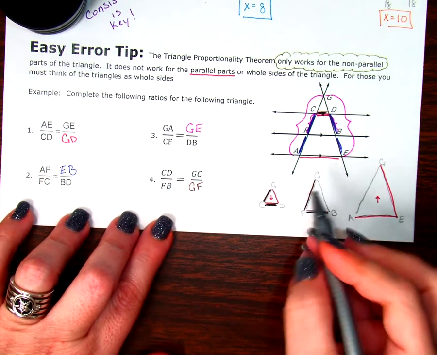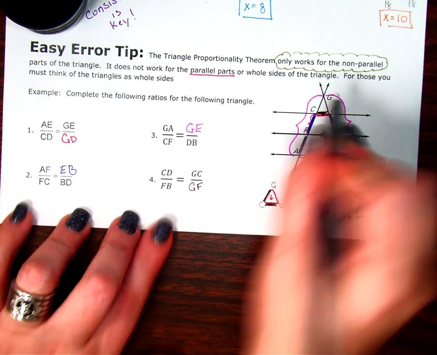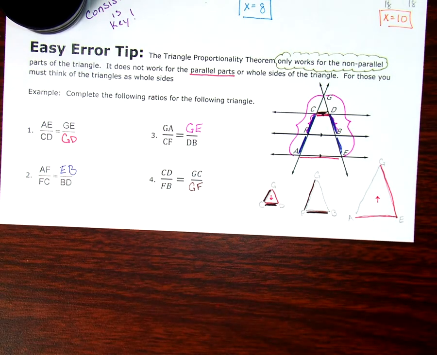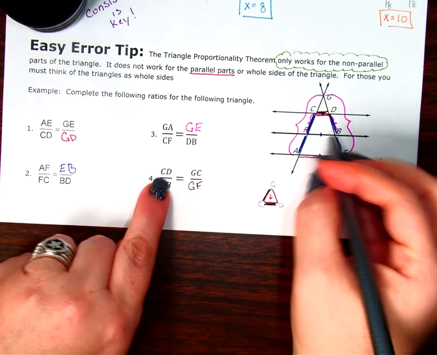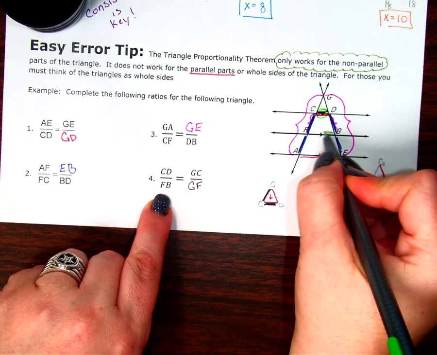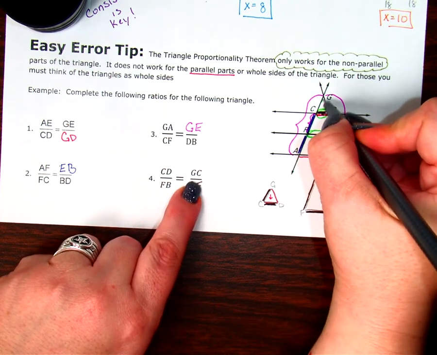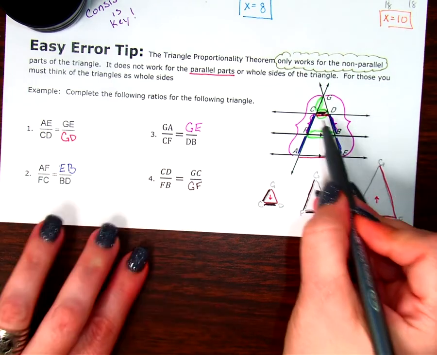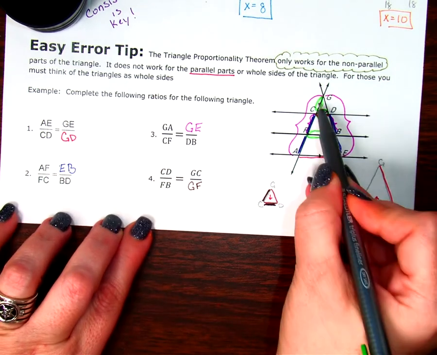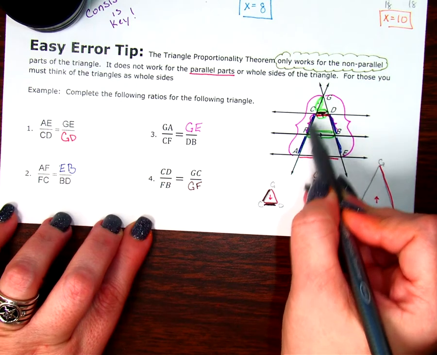Because on this one, it would be real simple to make a mistake, so I'm going to get a brighter color so you can see how easy it would be. If I said CD is this one here, and FB is this one here, and then GC is this one here, it would be real tempting to say this one goes with this one, so the top goes with the middle, CF.